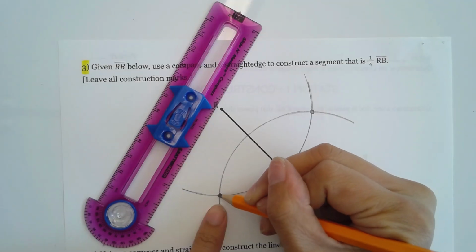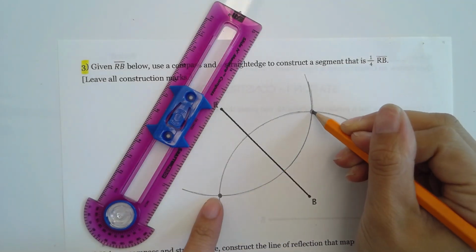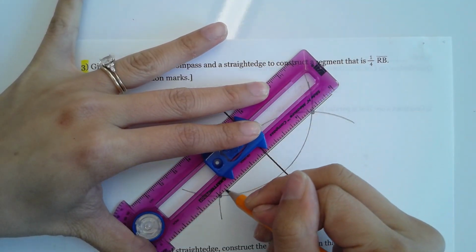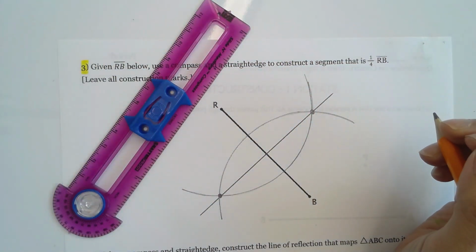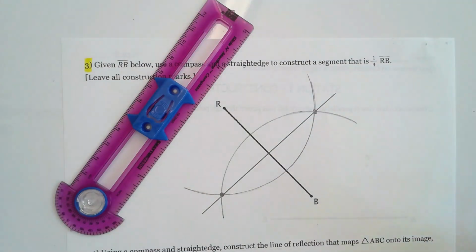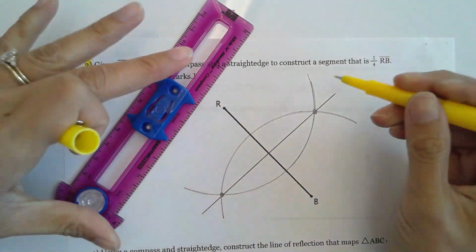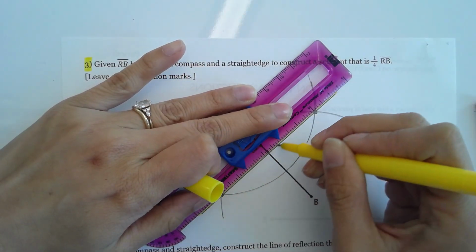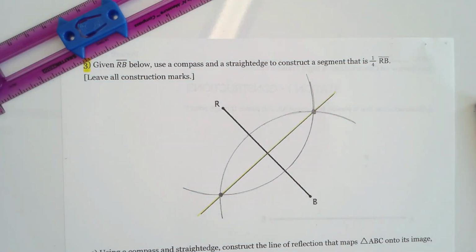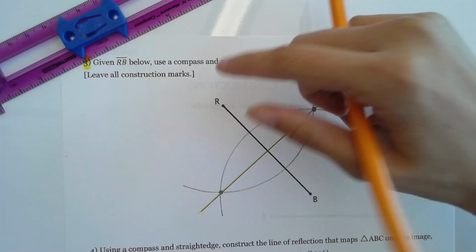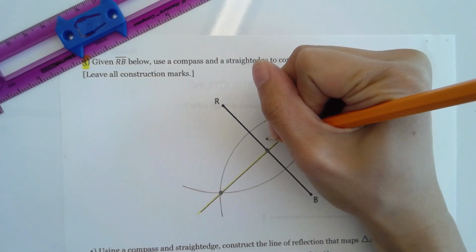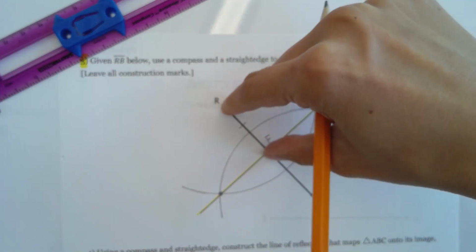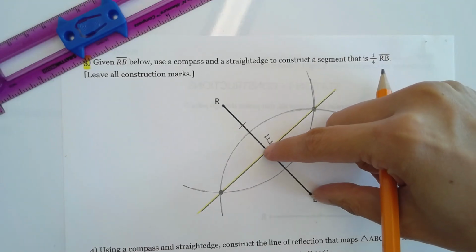So at points where the arcs intersect, we're going to use a straight edge and connect those 2 points. This perpendicular bisector, I will color code it yellow, splits line segment RB in 2 equal halves. So R to this midpoint that we can label E is the same measure as line segment BE.